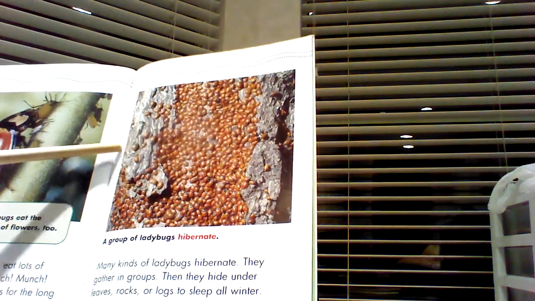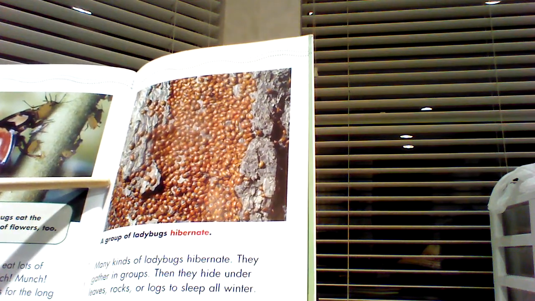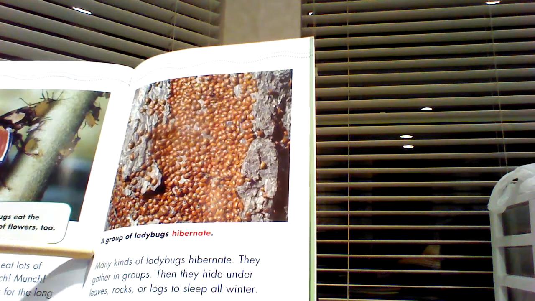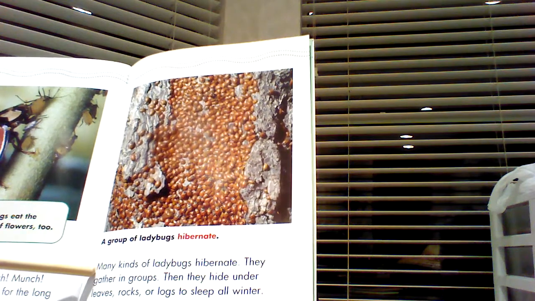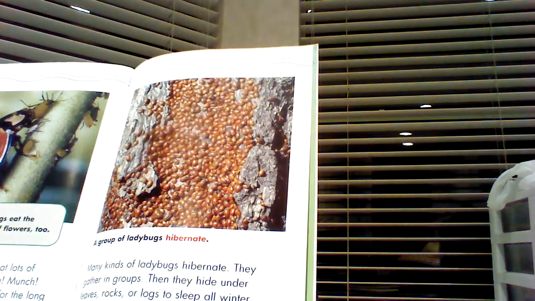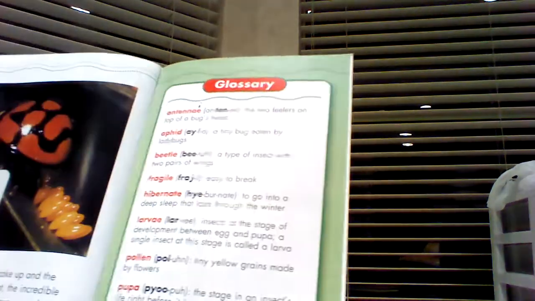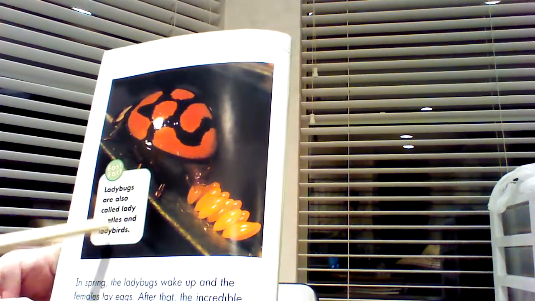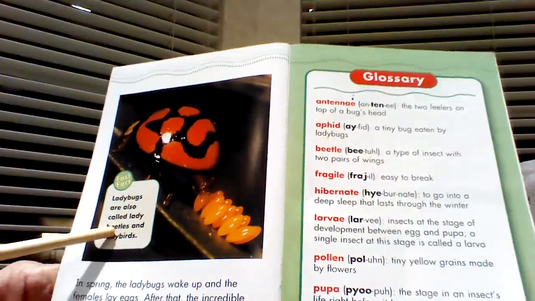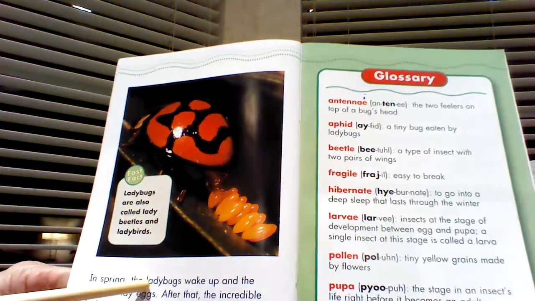That means that they're going to fall into a very deep sleep during the whole winter. That is called hibernate or hibernation. But I didn't know that all of them get together until now. Did you see? Wow. And this is the ladybug, also called lady beetles and lady birds. If you hear the word lady beetles or lady birds, they are ladybugs. Okay? Because they call them different names.